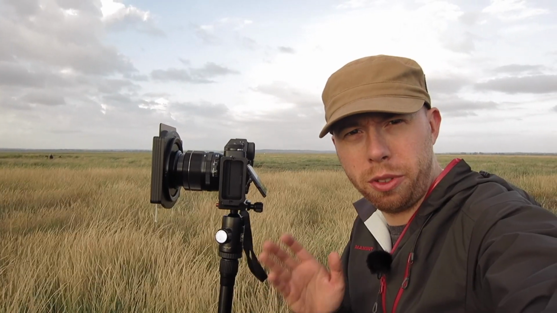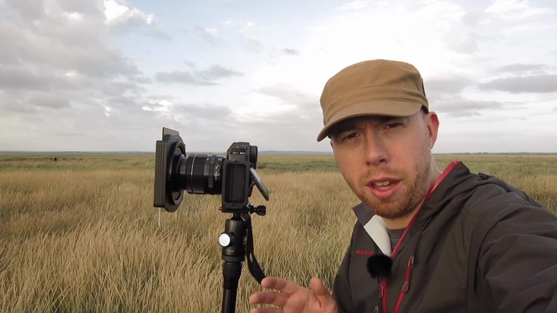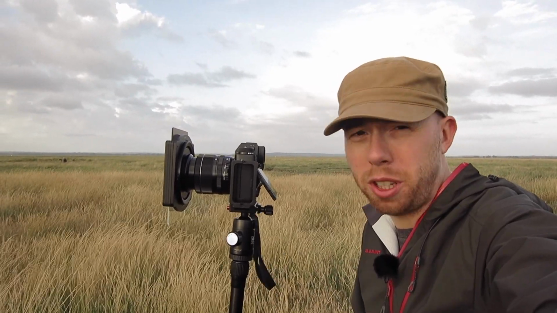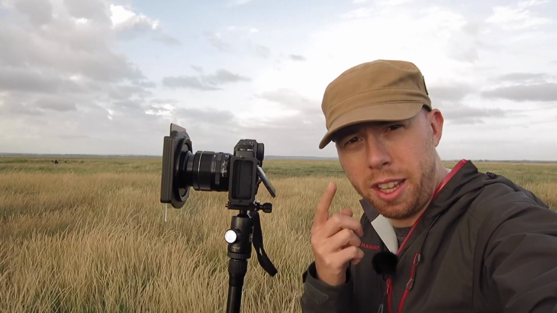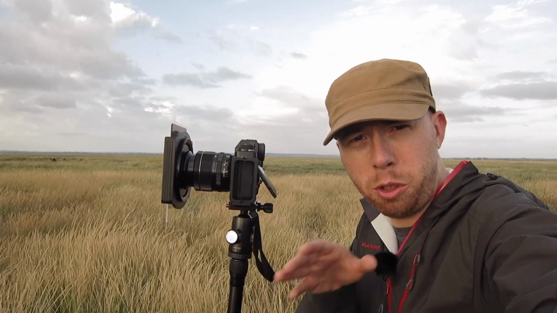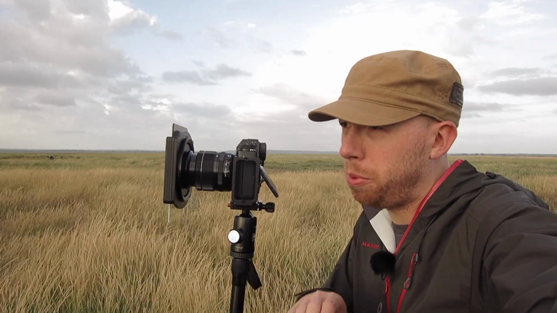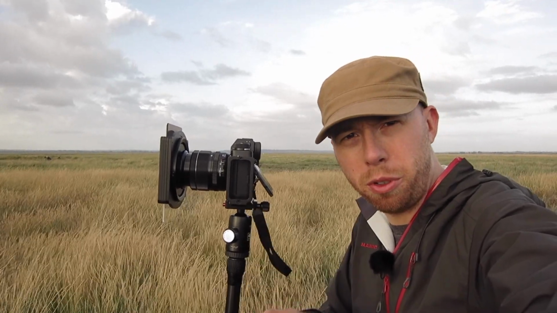One of the important things for landscape photography is to have a nice foreground in your pictures. When you have such a foreground, it will attract the eye of the viewer and it will draw them into your picture.